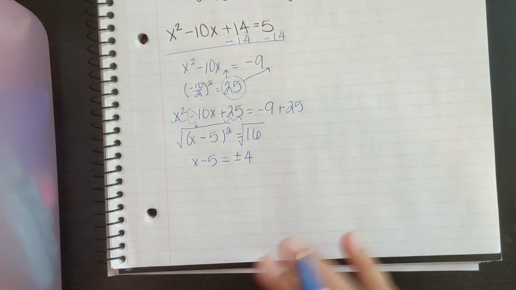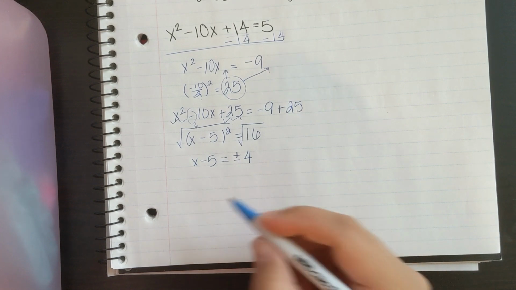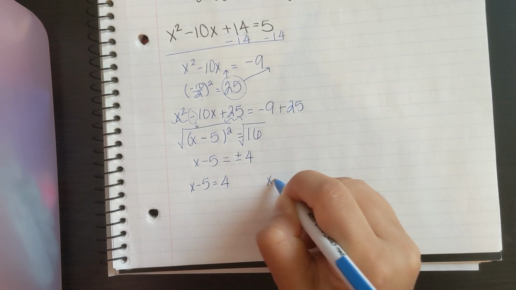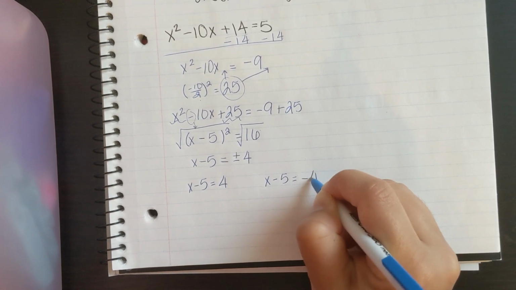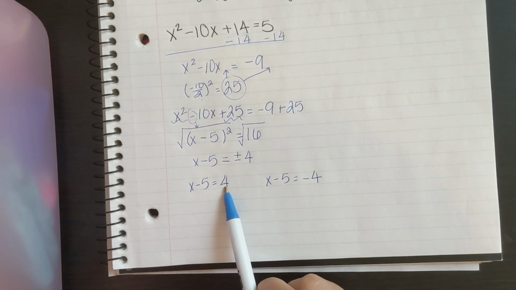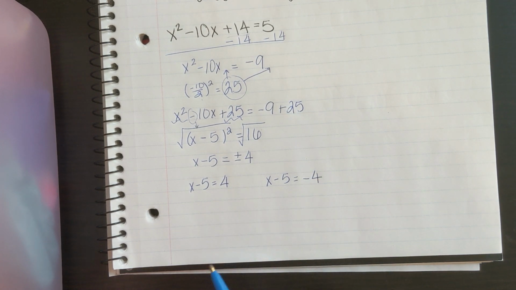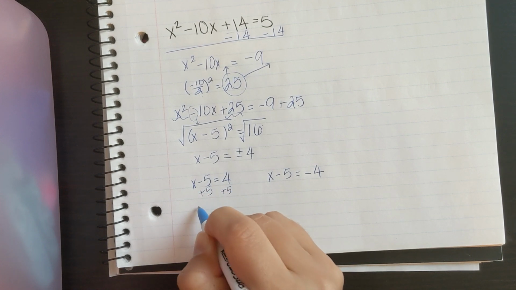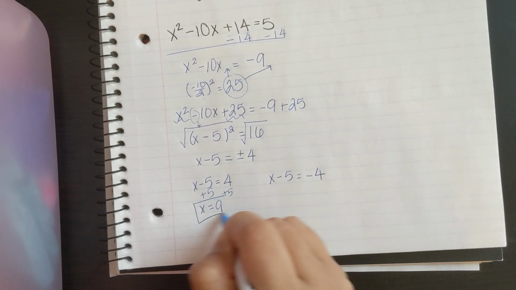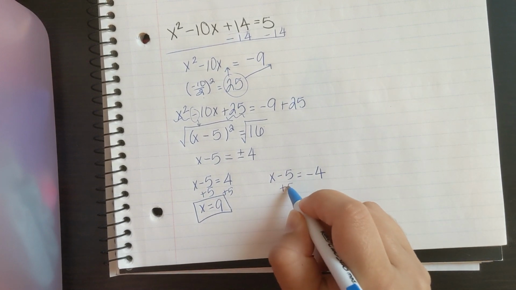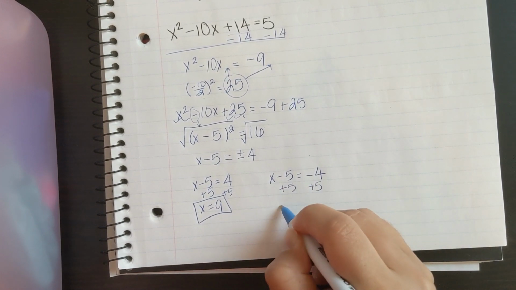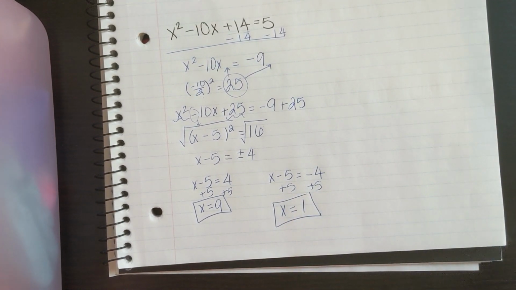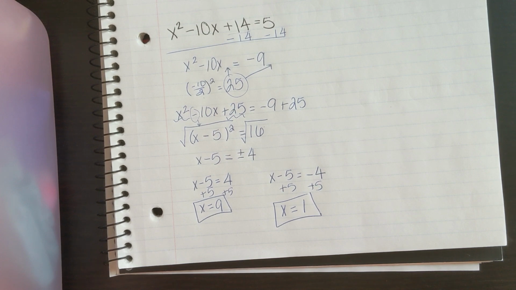And here's where you can break this into two smaller problems because of that plus or minus. So we have x minus 5 equals positive 4. And x minus 5 equals negative 4. So that's where that plus or minus comes in. One set equal to the positive, the other set equal to the negative. And then I'm going to solve for x. So I'm going to add 5 to both sides. I get x equals 9. And then for the other one, when I add 5, I get x equals 1. So just be careful with those positives and negatives. All right, we're going to do one more of these.